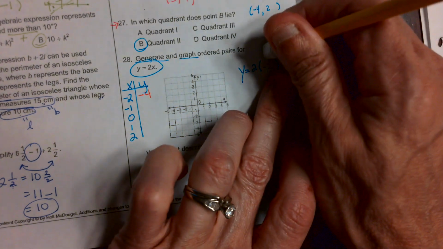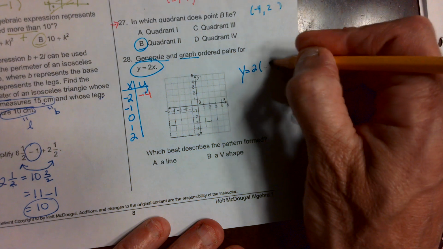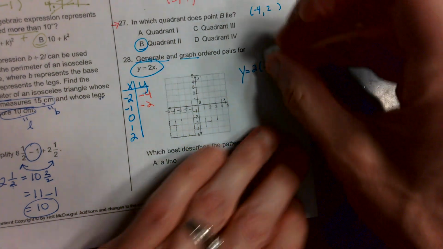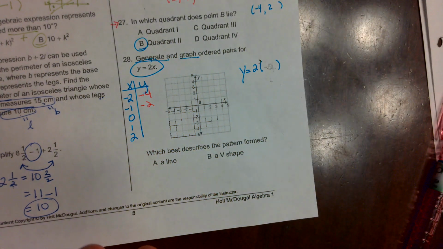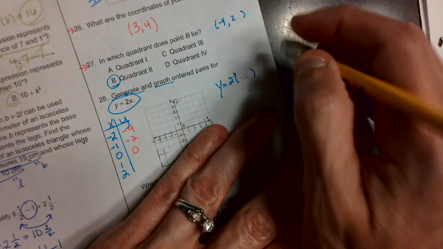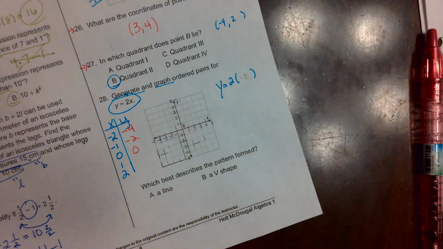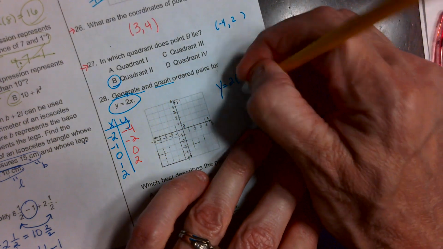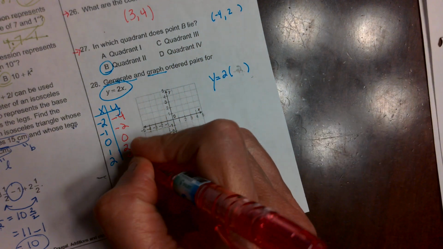If I put a negative 1 in here, what do we get? Negative 2. If I put a 0 in here, what do we get? 2 times 0 is 0. If I put a 1 in here, 2 times 1 is 2. And lastly, if I put a 2 in here, 2 times 2 is 4.